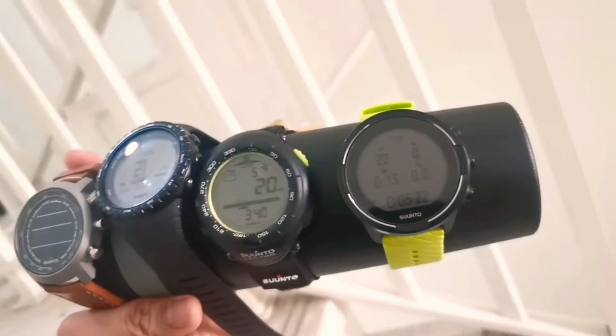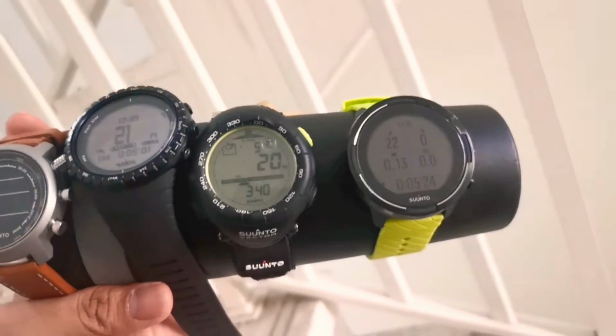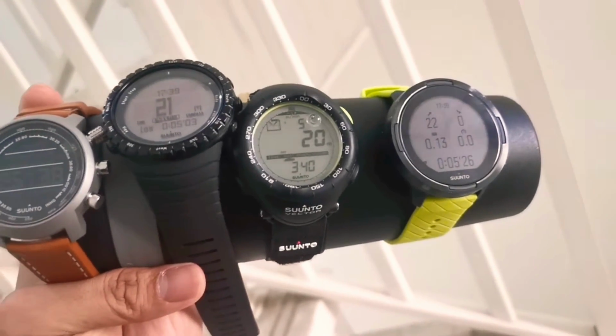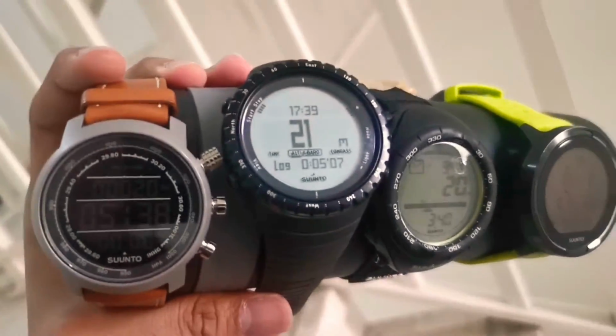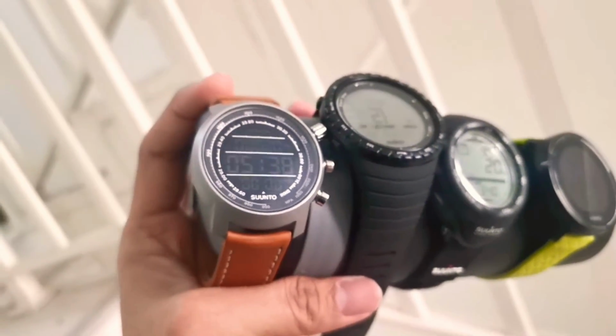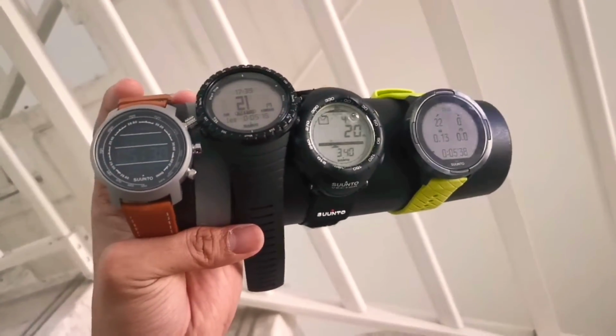See, Suunto 9 Baro 22, Vector 20, Suunto Core 20, and my Elementum is 20. So I would say they're really the same.